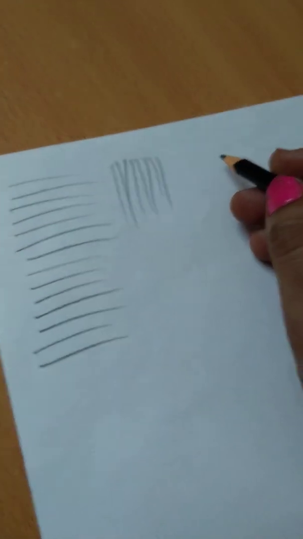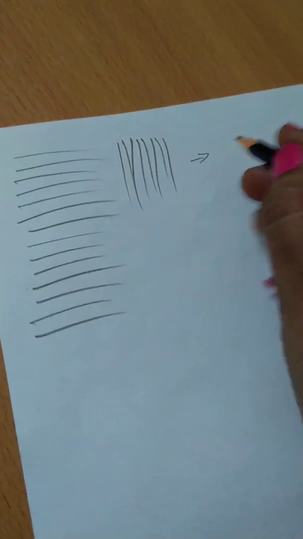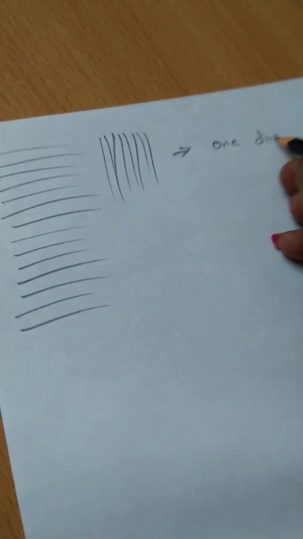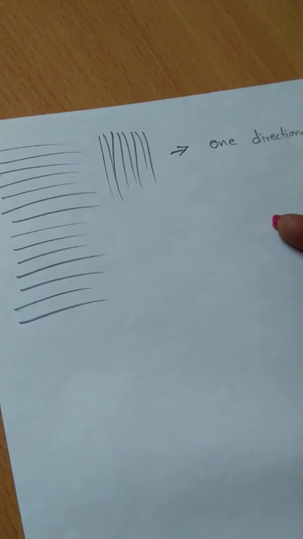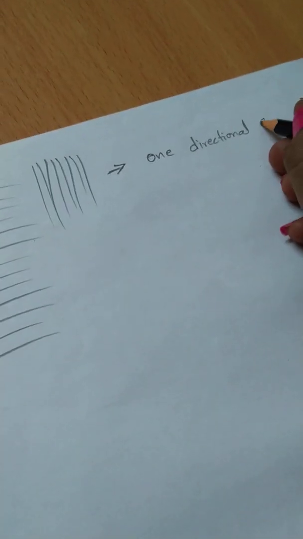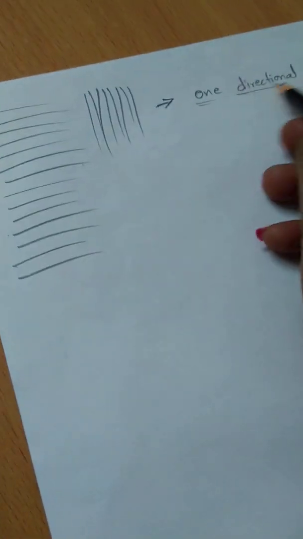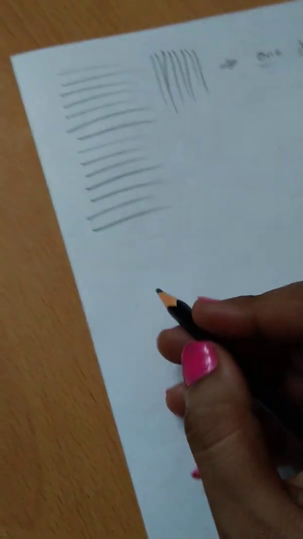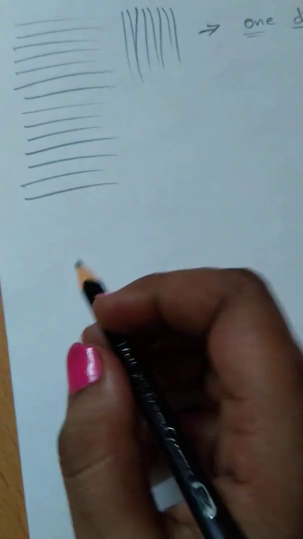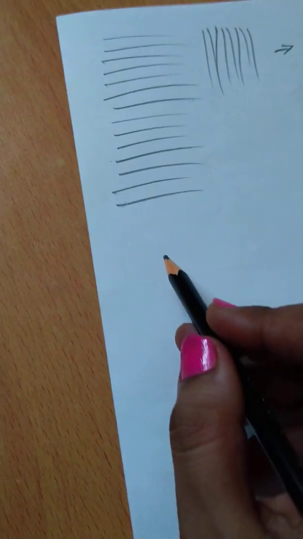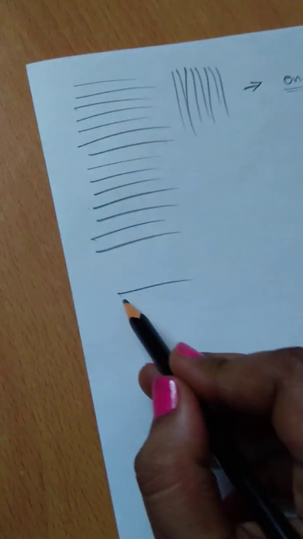See, this one is called as one directional stroke. Okay, next is cross hatching shading. See, the same like this.